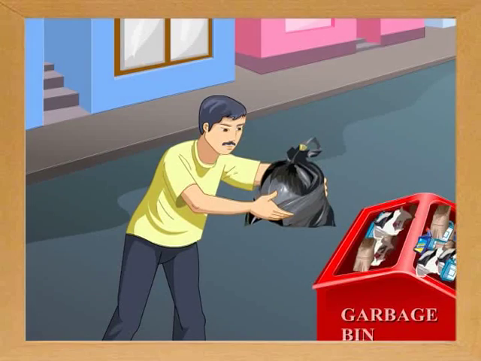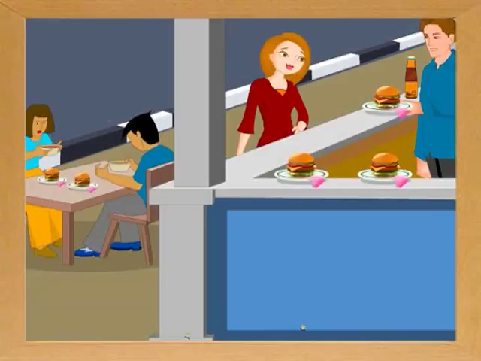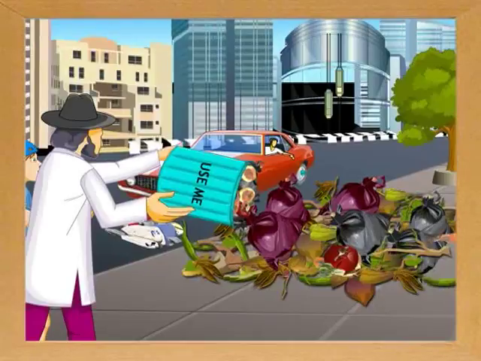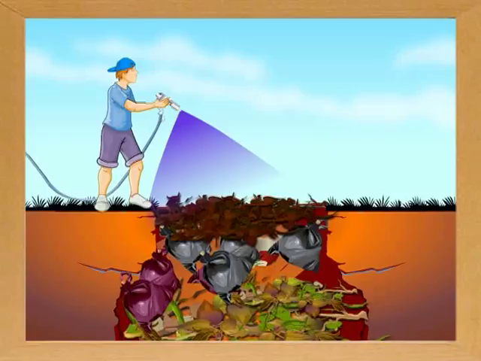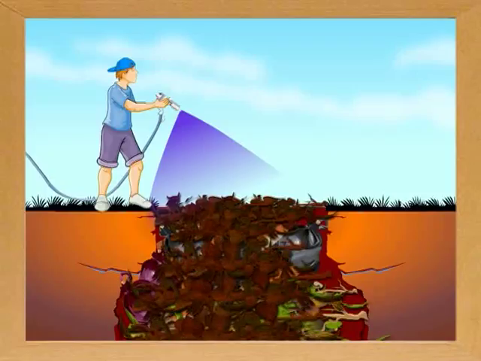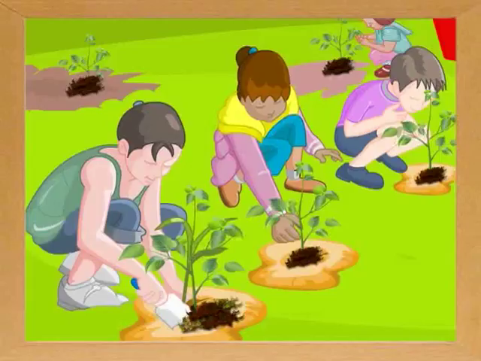Waste products from houses, canteens, hotels, for example, leftover food material, fallen leaves and garbage can be simply converted into compost by digging a big pit and putting these waste materials there. We need to sprinkle some water and let it decay and convert into usable compost, which can be used in farms or plants as fertilizers.